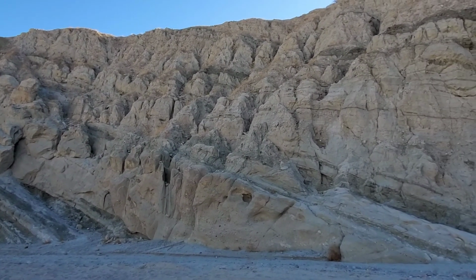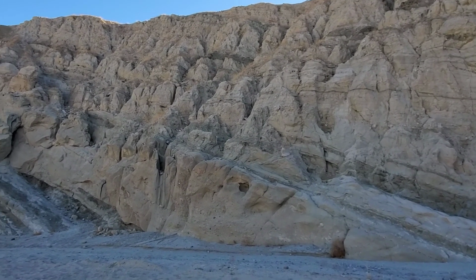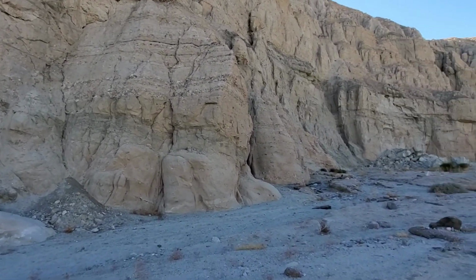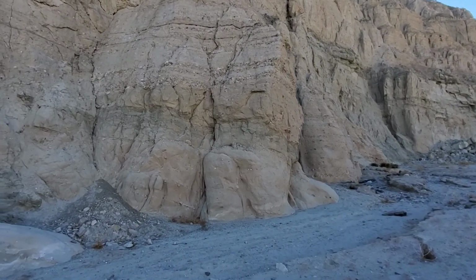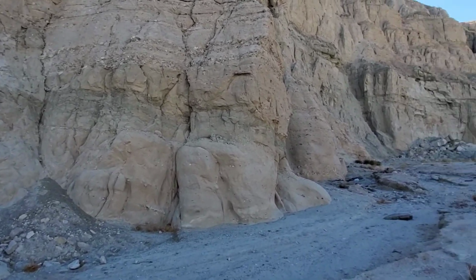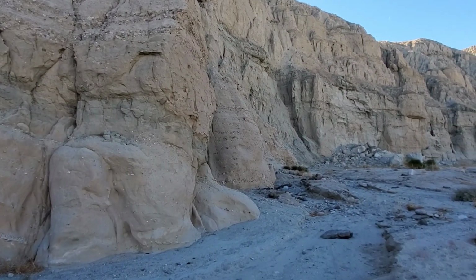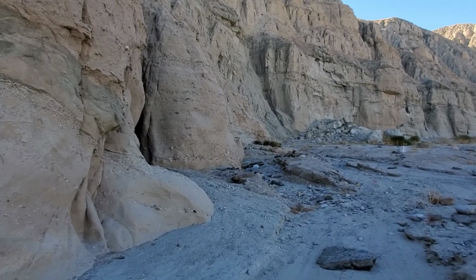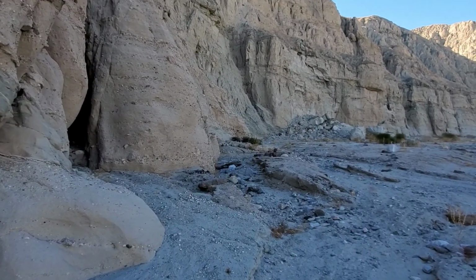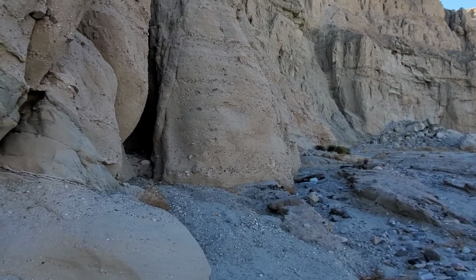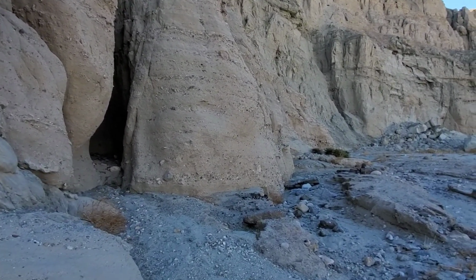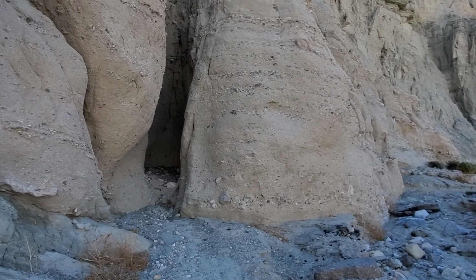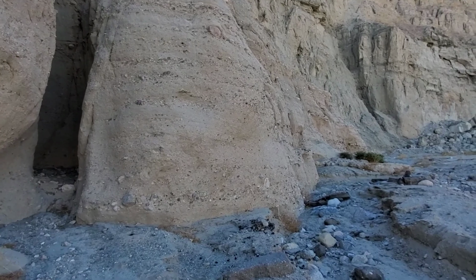Okay, so we're back across the contact, the angular unconformity, and we're going to show you how this correlates to the upper Palm Spring unit. Now this was the detritus of a local uplift. It's got more local material, more proximal. We're closer to the source of the material.